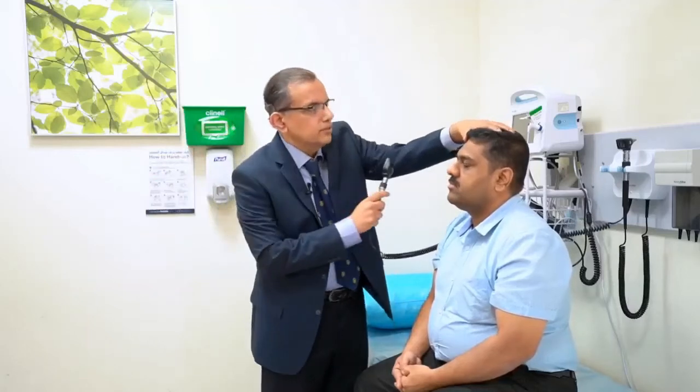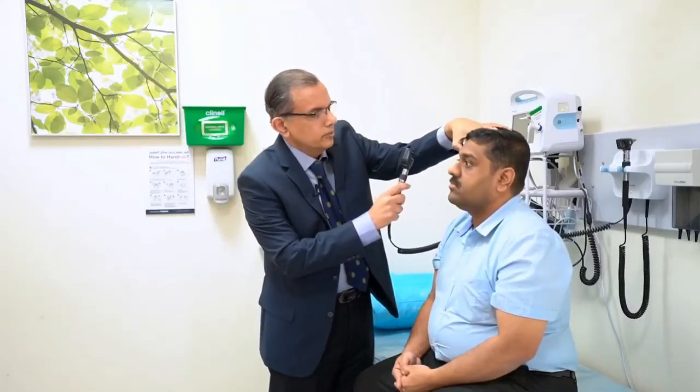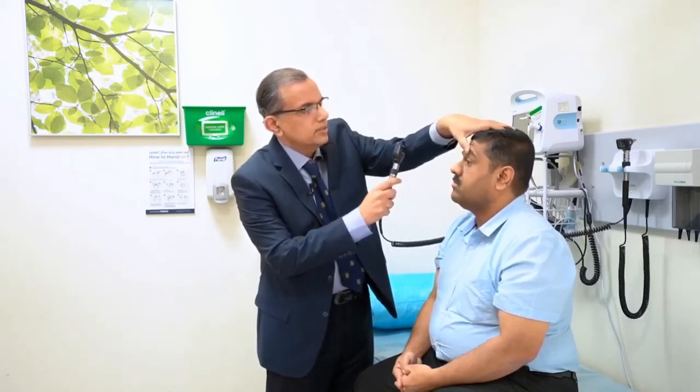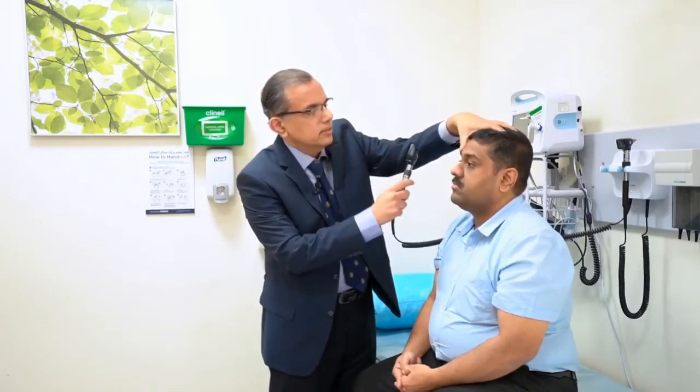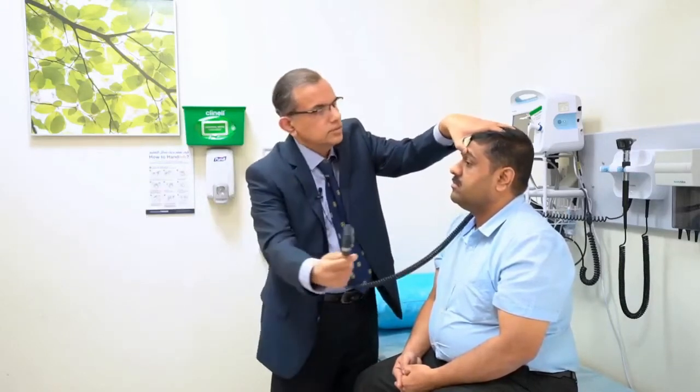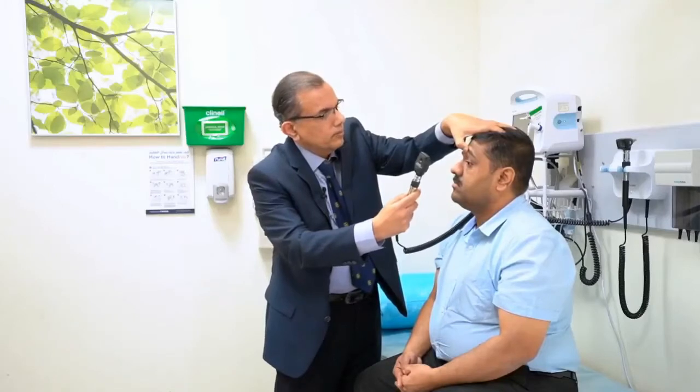So the other thing that we do is we can quickly look at the direct and consensual light reflex. So what you do is you take a light source, fix the eye, ask the patient to look straight, and you look at the eye. Look for direct light reflex and you check for the consensual on the other side. Direct, look straight. Okay. So this is about the direct and consensual light reflex.